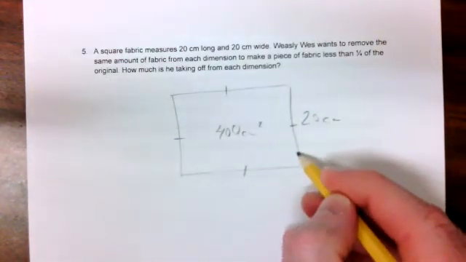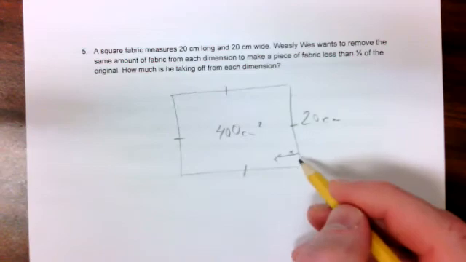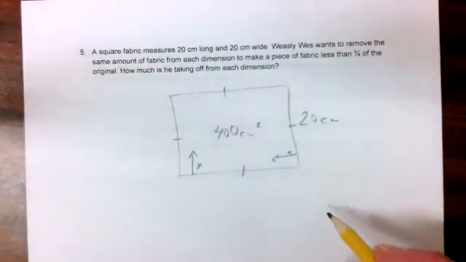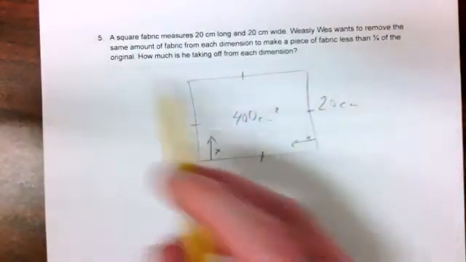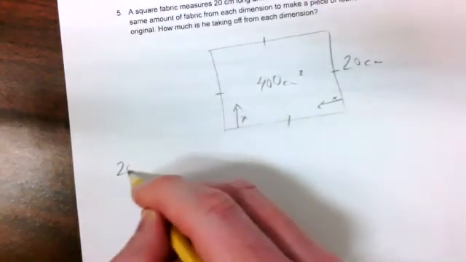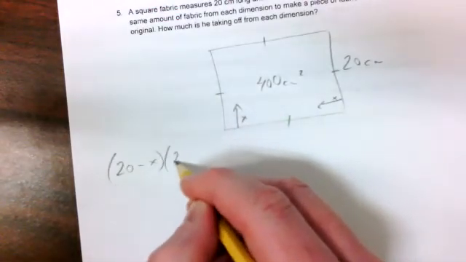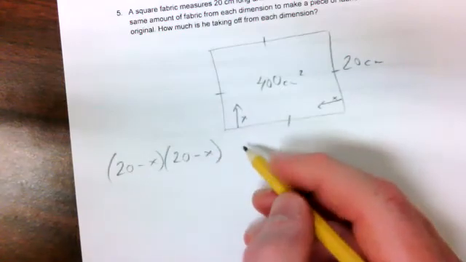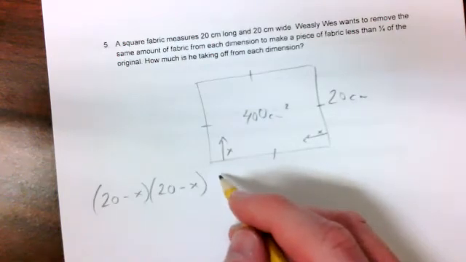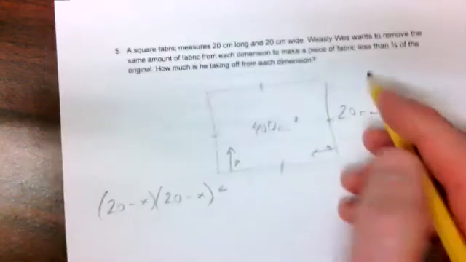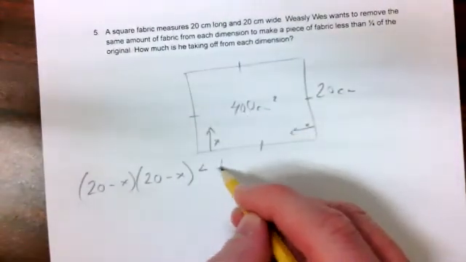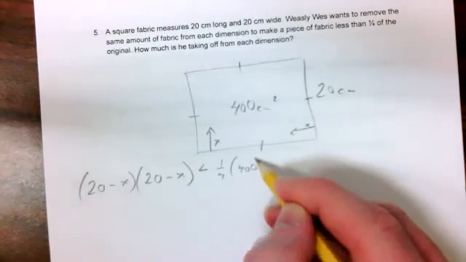So he wants to take x amount off of the length and x amount off of the width so that it's less than a quarter of the original. Okay, so let's look at it this way. 20 minus x times 20 minus x. We want this to be less than, it doesn't say less than or equal to, just less than a quarter of the original. So I'm going to write it out, a quarter of 400, which is 100.